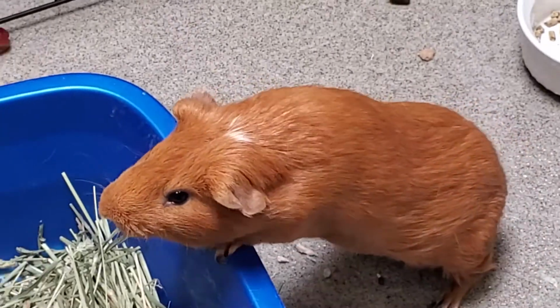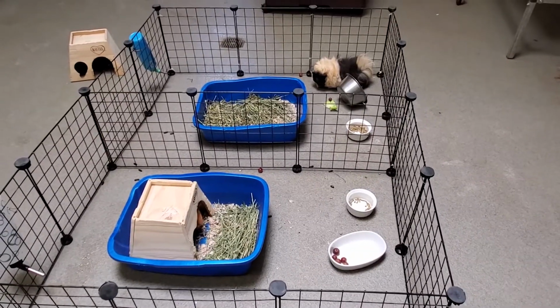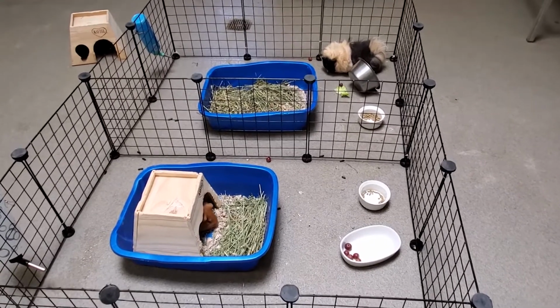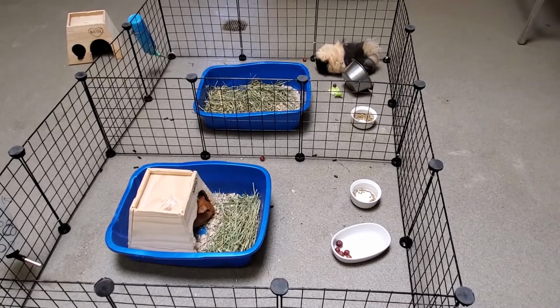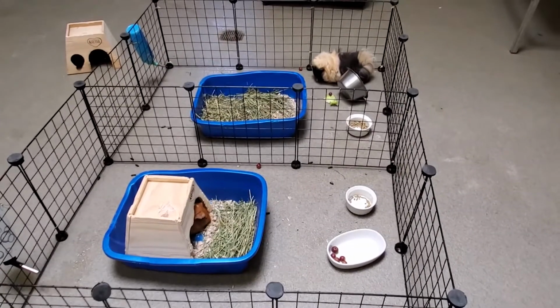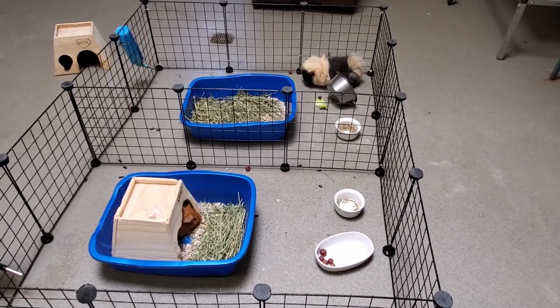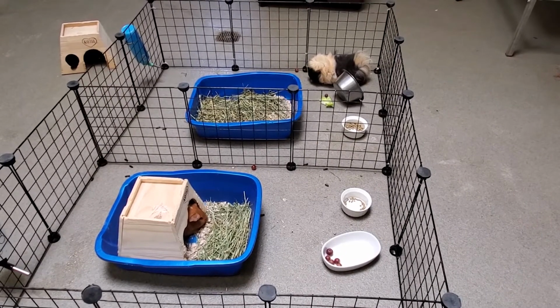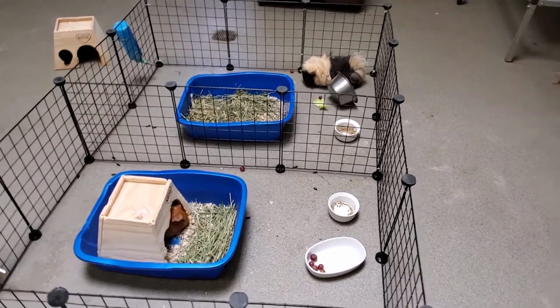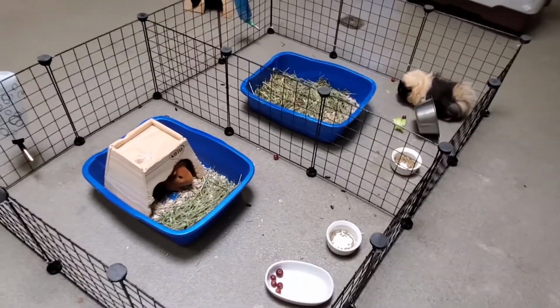So guinea pigs can be a great pet. If you're interested in a guinea pig, I encourage you to do some research and think about it. But unless you're committed to taking care of them for a while, you probably should choose a different pet because they're super sweet and lovey, but you do need to take good care of them.